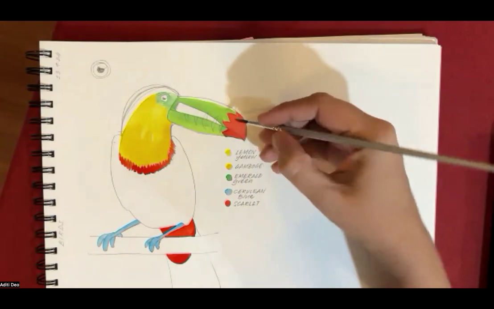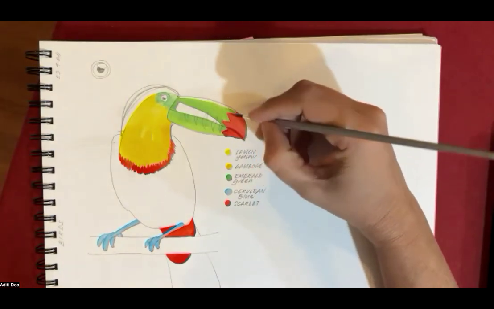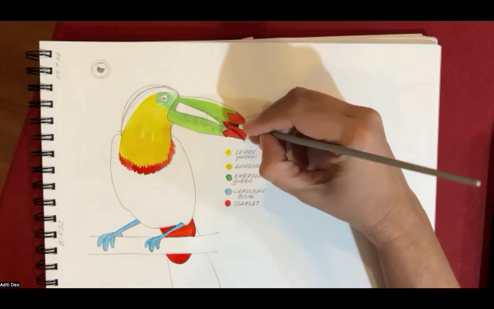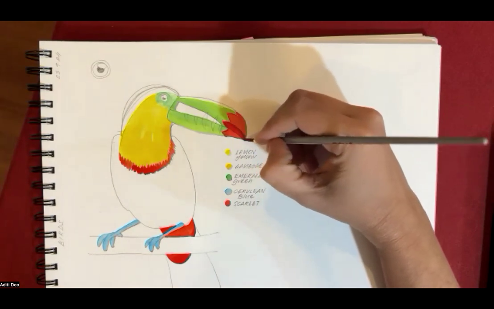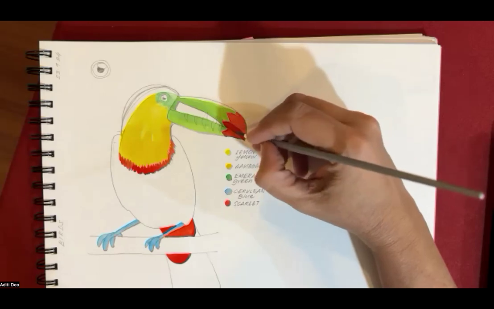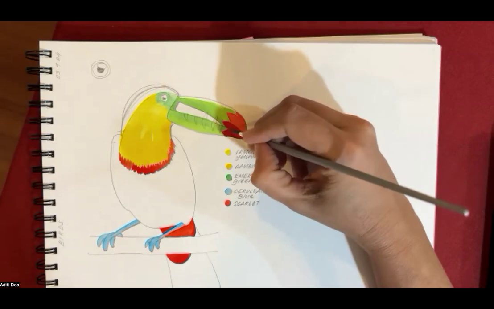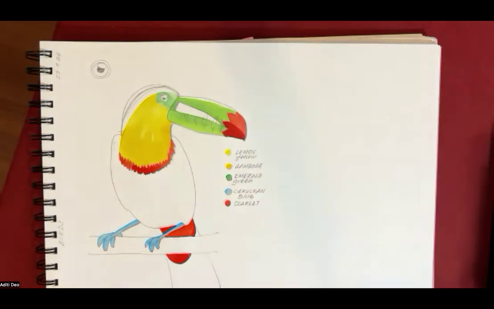I'm making a color here, which I'm going to paint just on the edge of the top of the beak, and maybe the bottom. That looks like there's a shadow there.